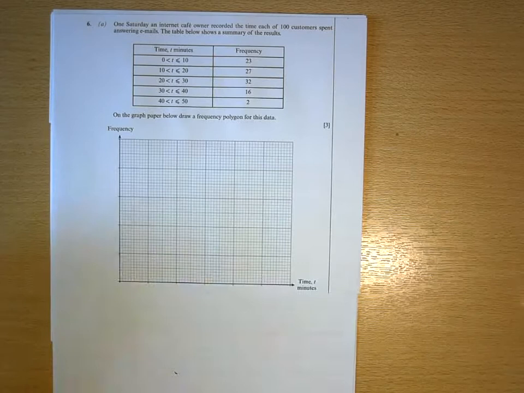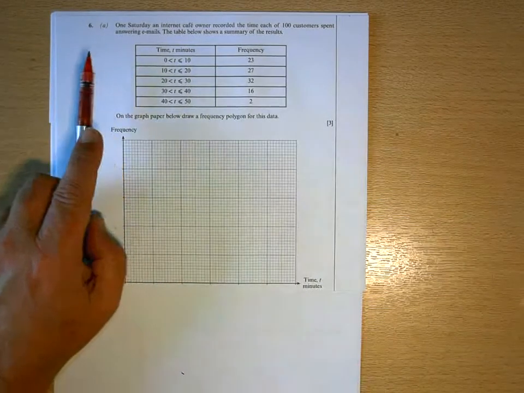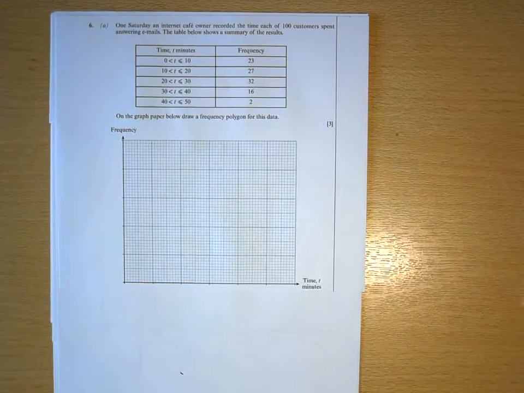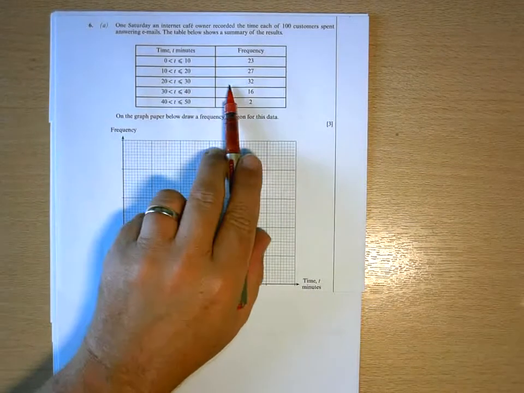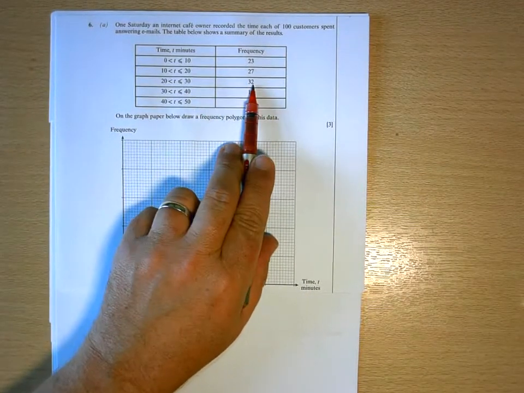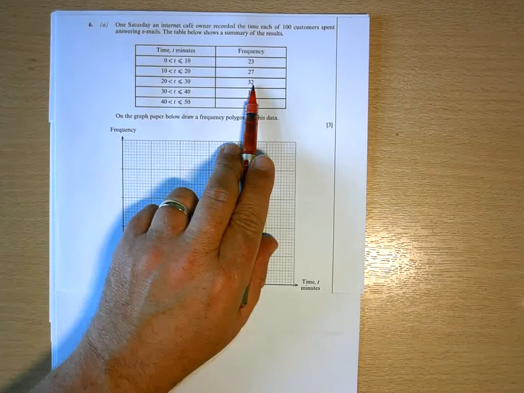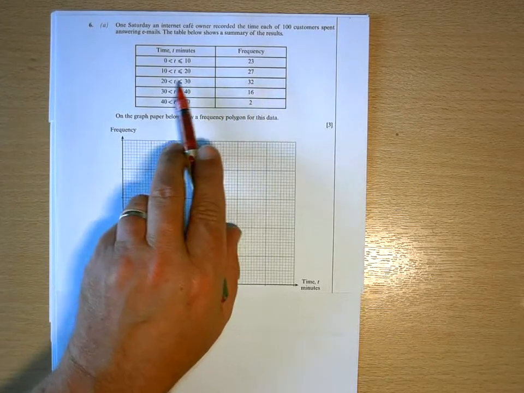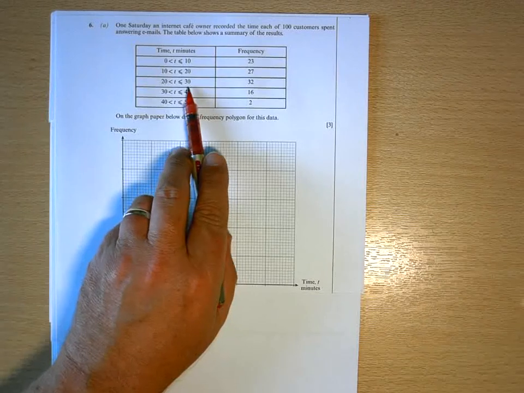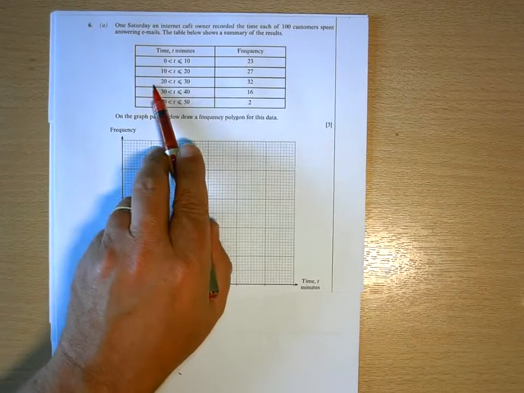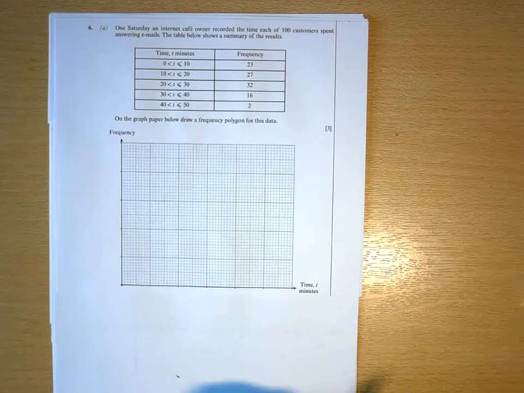Okay, next question. On a Saturday, an internet cafe owner recorded the time each of 100 customers spent answering emails. The table below shows a summary of the results. So pick a row. I'm going to go for this one. This is telling me that 32 customers spent between 20 and 30 minutes answering emails. 30 minutes is included, 20 minutes isn't.